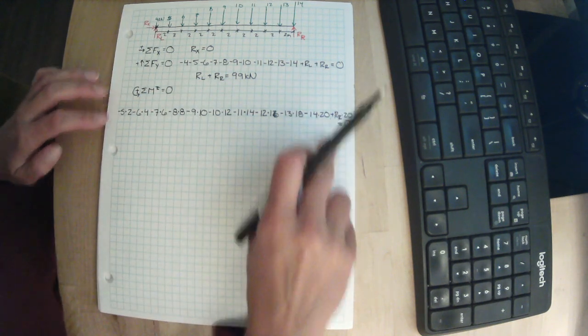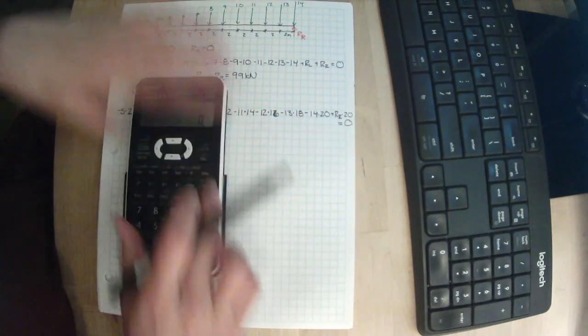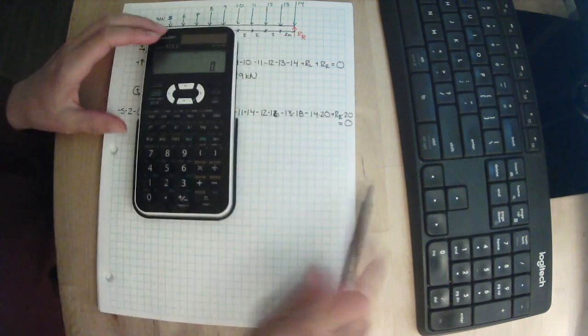All of this can be calculated and brought to the other side and then divided by 20. Let's take a look at that. When we bring all of these to the other side, they'll be positive.